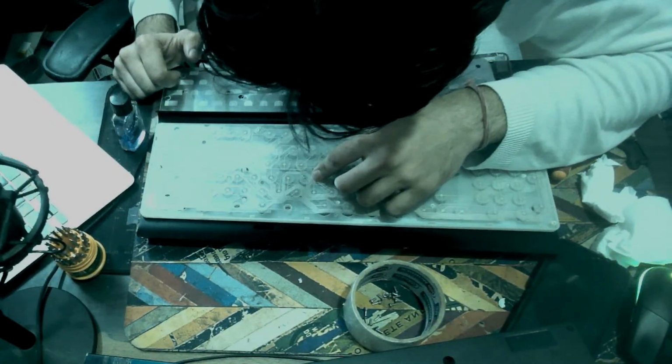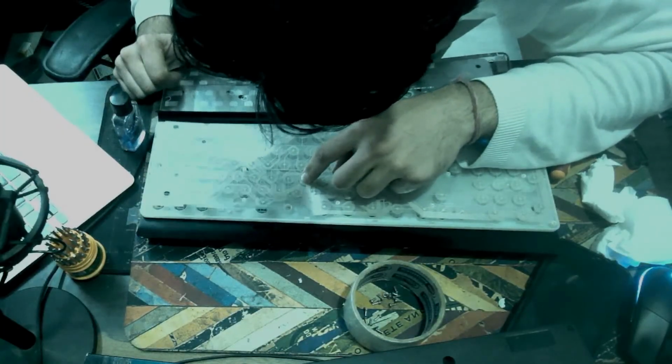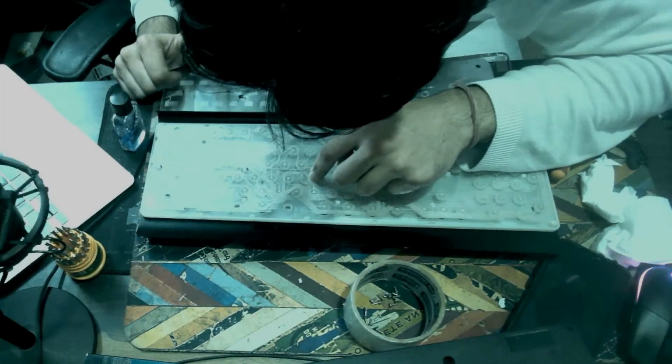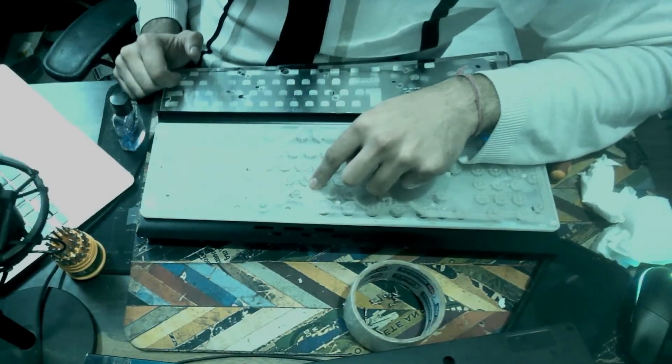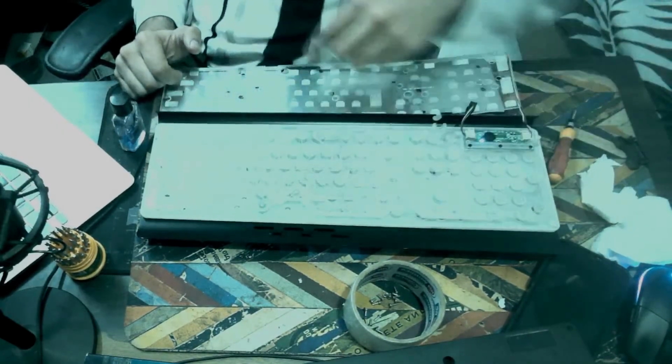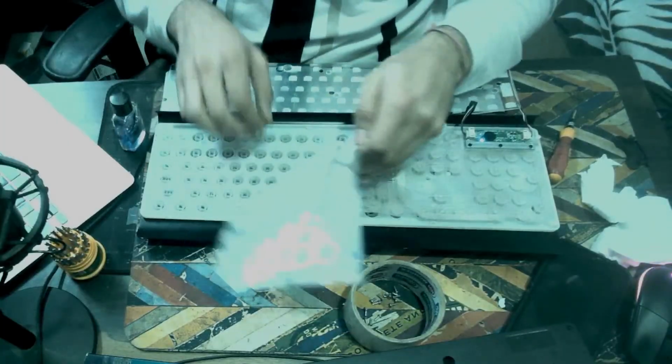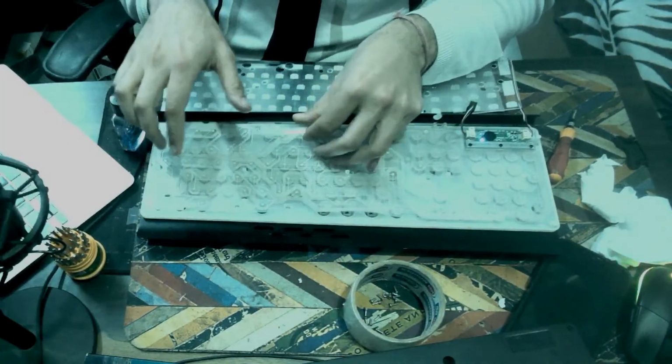So this simple jugaad is not working. Hmm. I think that's it.